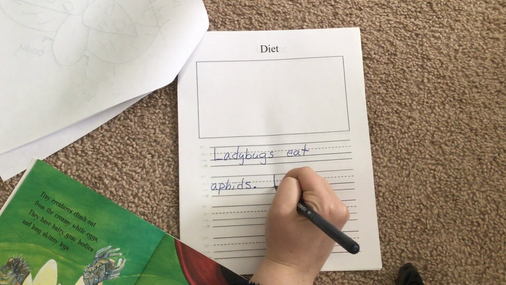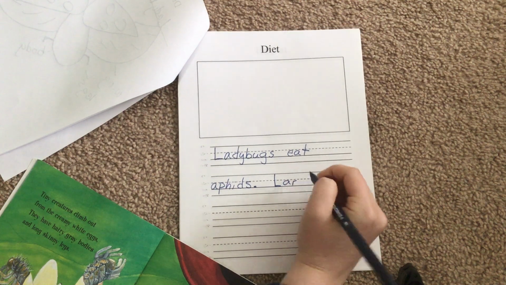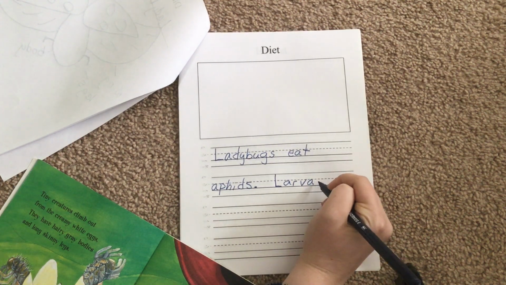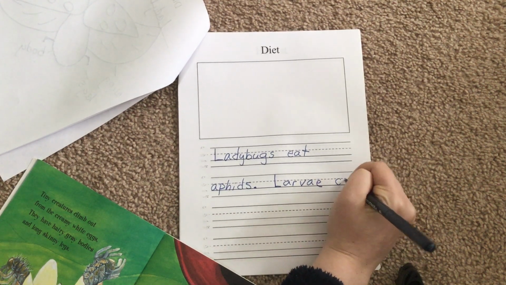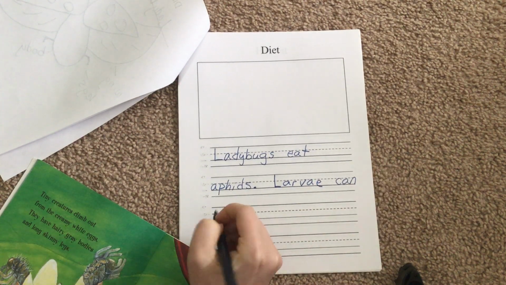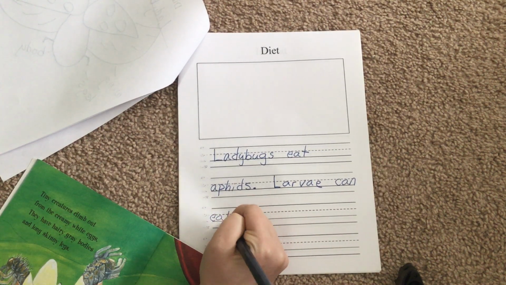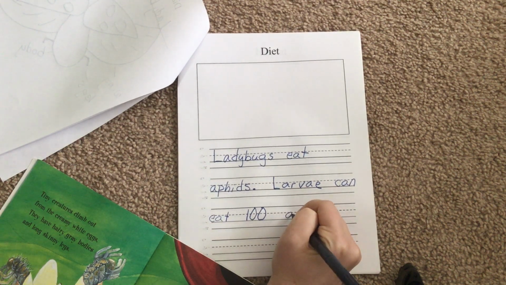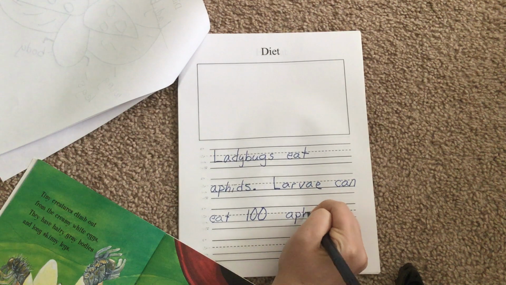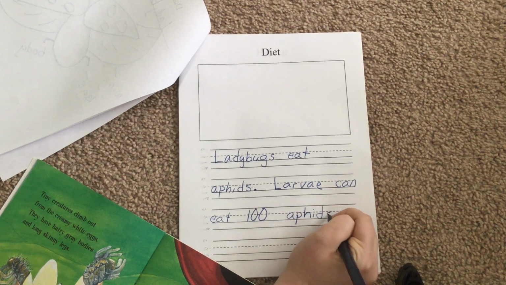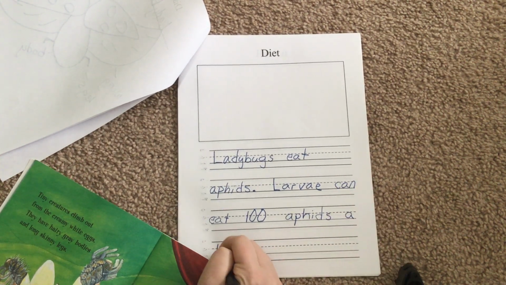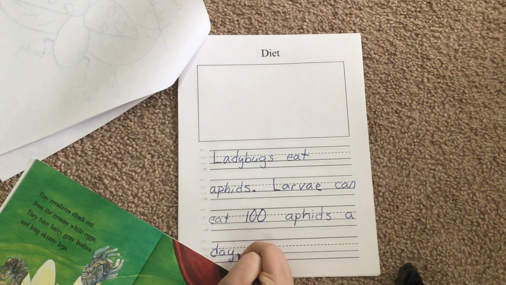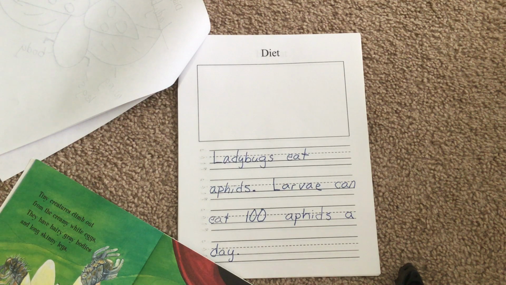So I'm starting my new sentence, starting with a capital letter. Larva can, return and sweep, eat 100 aphids a day. So I've written two facts about their diet. Ladybugs eat aphids, and larvae can eat 100 aphids a day.